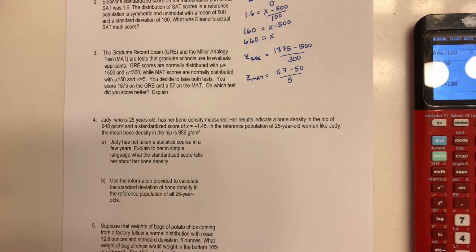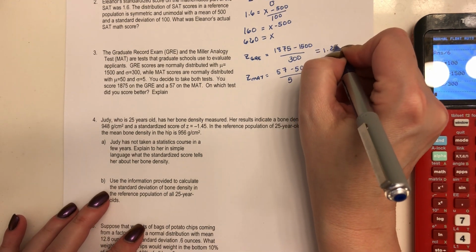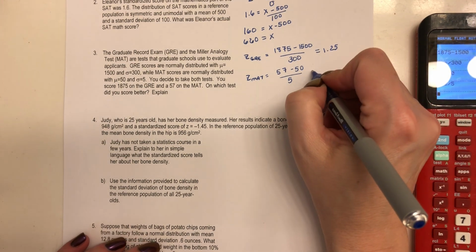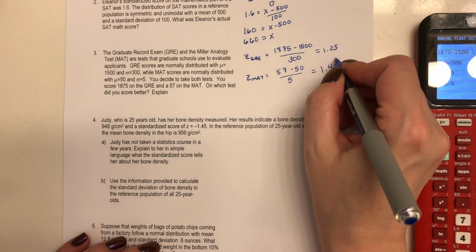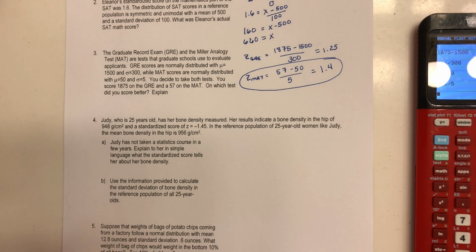So you just need to put all this into your calculator. 1875 minus 1500 divided by 300 gives you a 1.25. Definitely better than average. 57 minus 50 divided by 5 gives you a 1.4. So you did better on the Miller Analogy Test because you are more standard deviations above the mean.